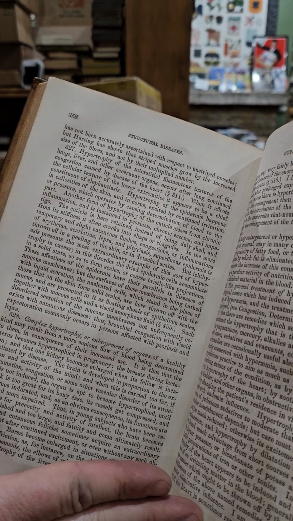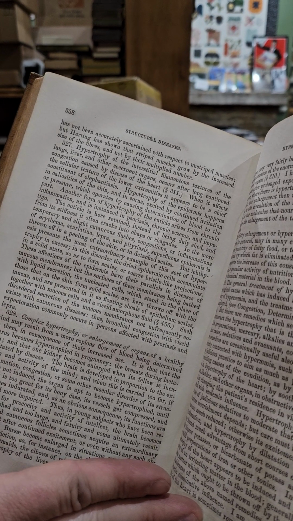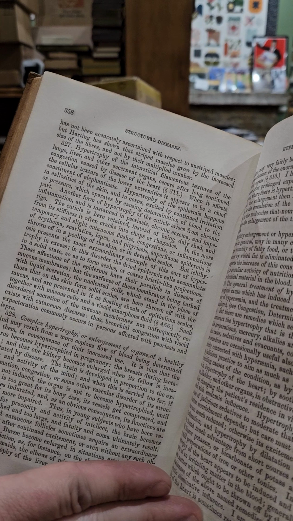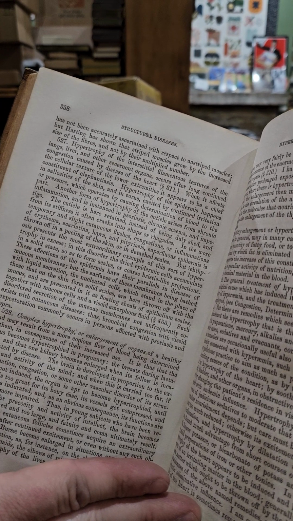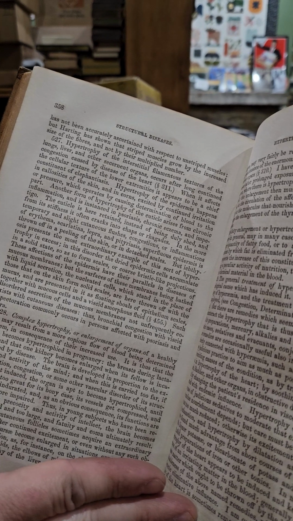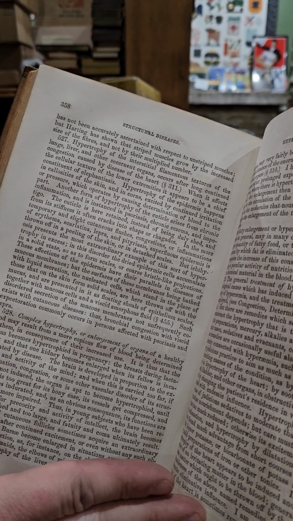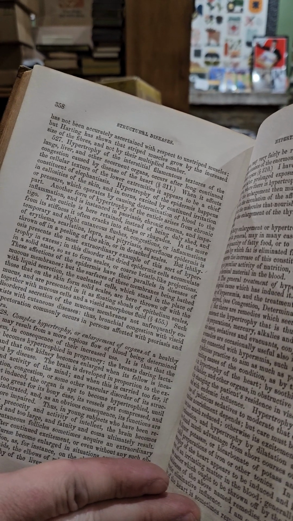interstitial filamentous textures of the lungs, liver, and other subservient organs occur after long continued congestion caused by diseases of the heart. When it affects the cellular texture of the lower extremities, it appears to be a chief constituent of elephantiasis.